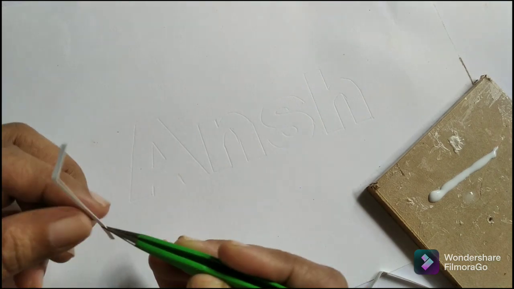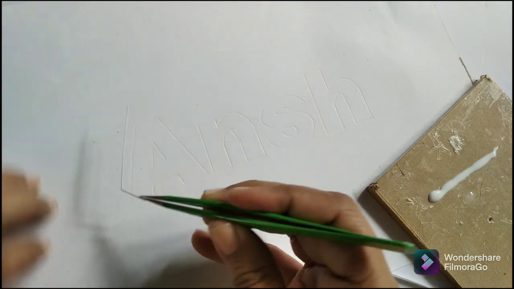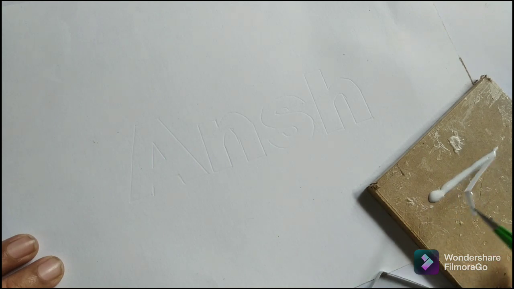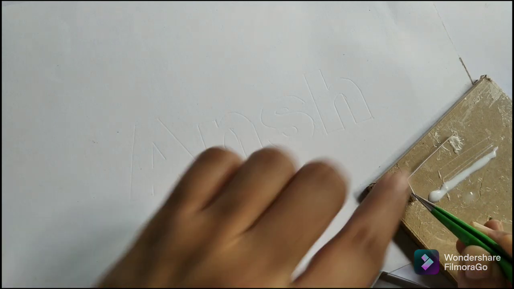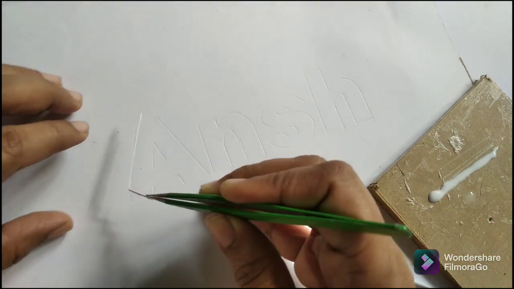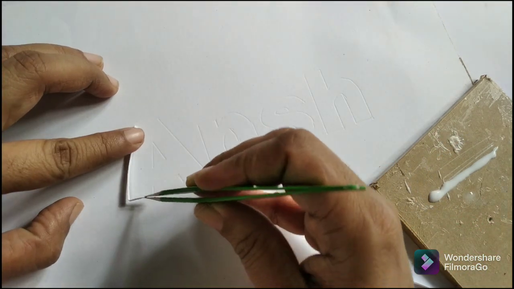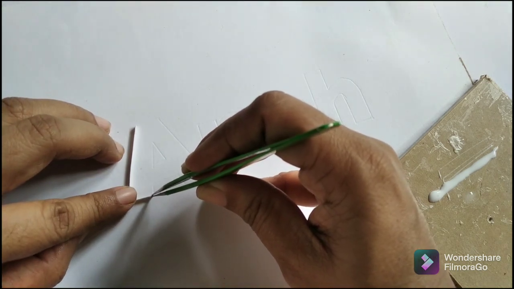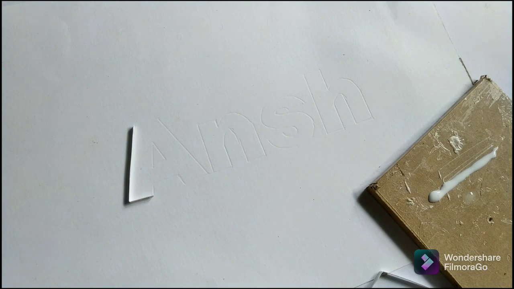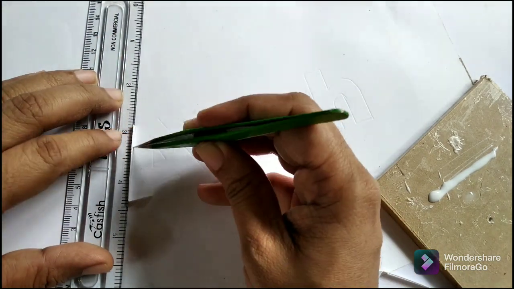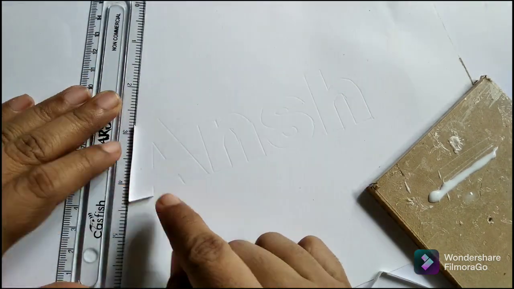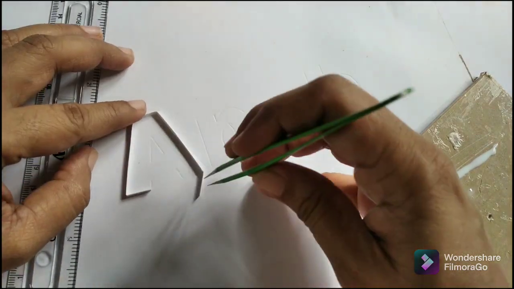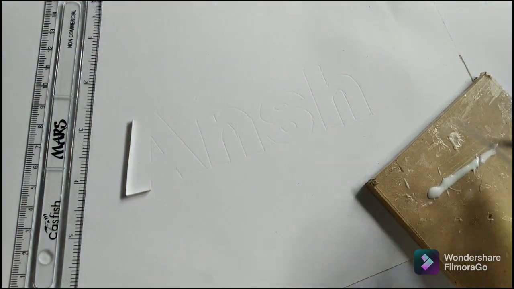So after it is done, I'm just taking my paper and dabbing it lightly over some glue, and I dab off the excess away, and then I paste it over the embossed surface. Sometimes I use a ruler to make it even straighter, and then I continue with the other shapes that I have made so far.